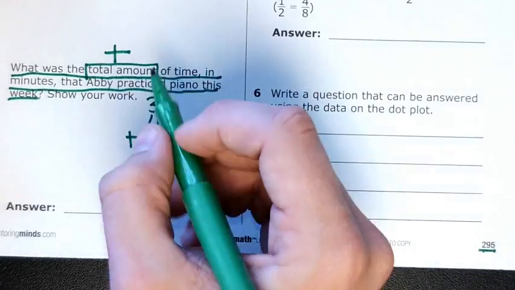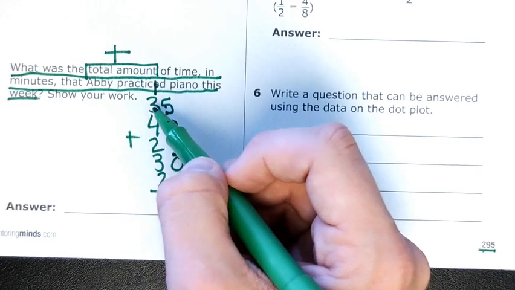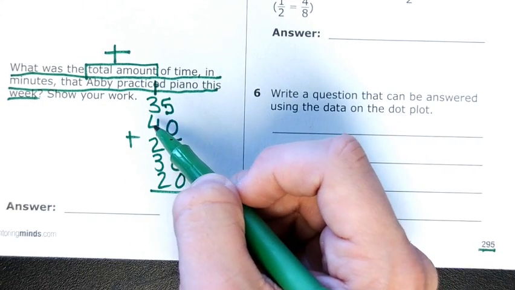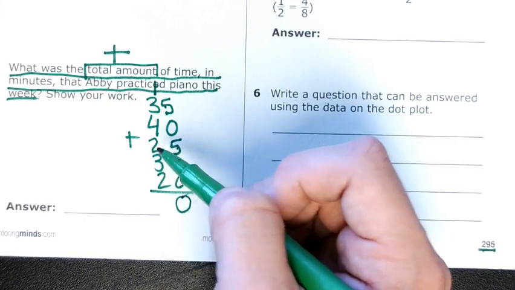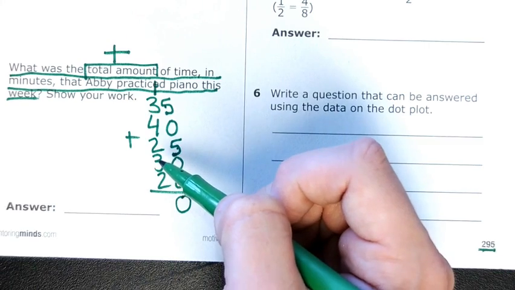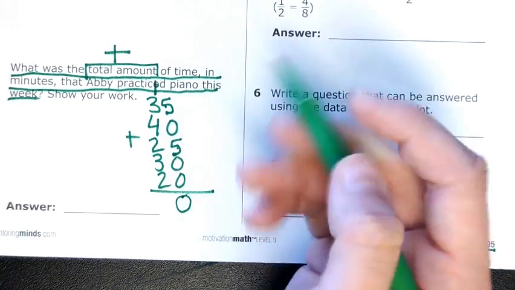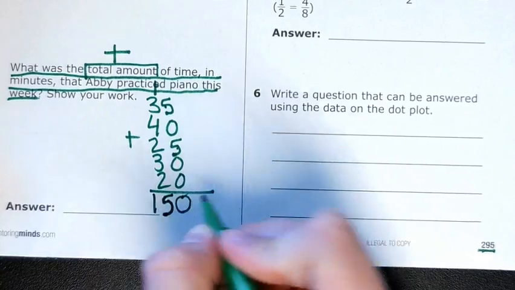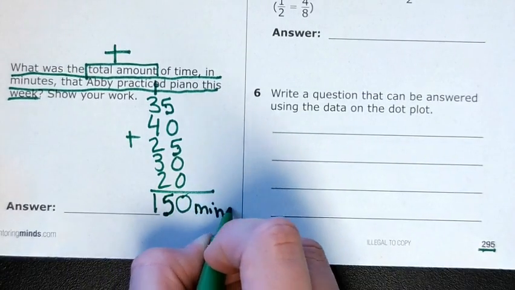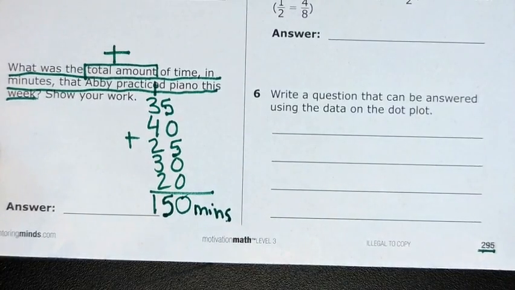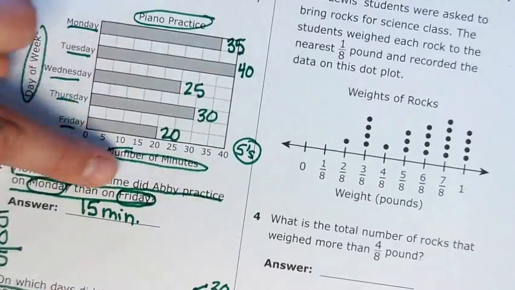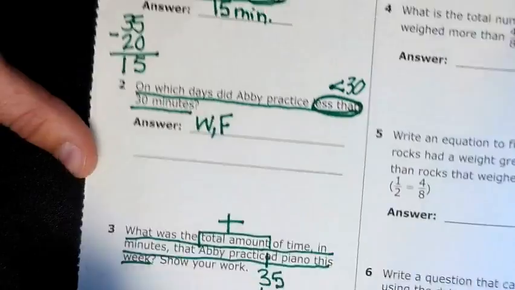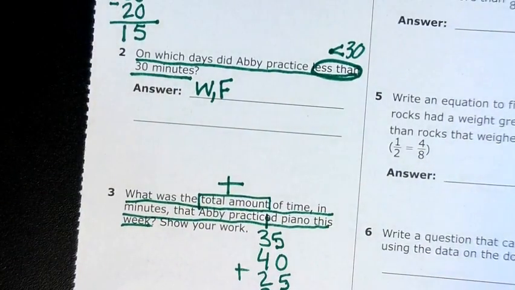5, 10. Carry the 1. 1 plus 3 is 4. 4 plus 4 is 8. 8 plus 2 is 10. 10 plus 3, 13. 13 plus 2, 15. So what was the total amount of time she practiced for the week? 150 minutes. Oh my gosh, that's crazy. So notice I used this information to solve several different types of problems.